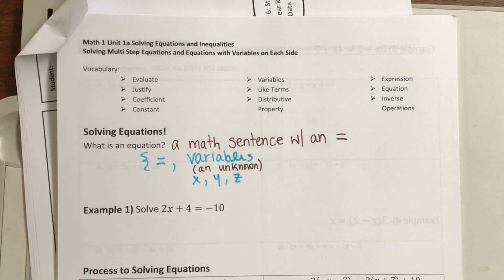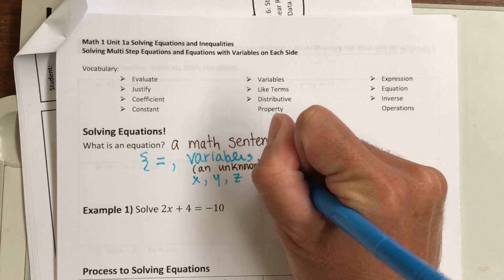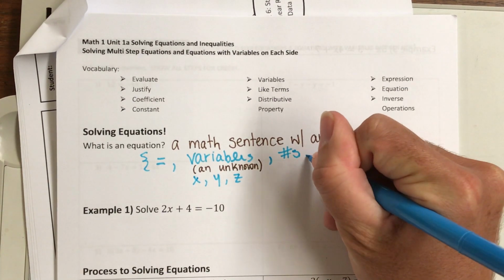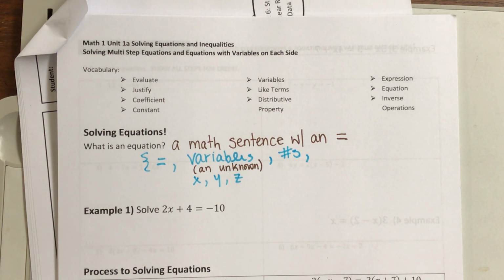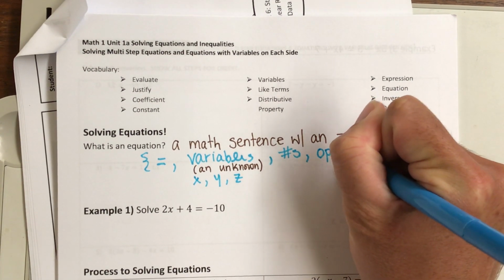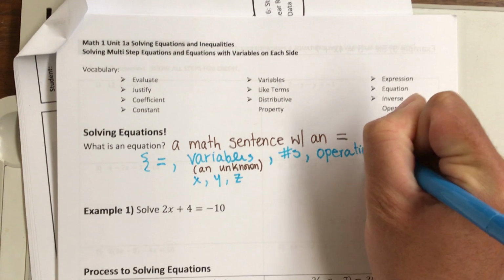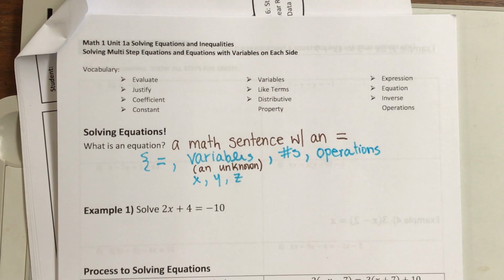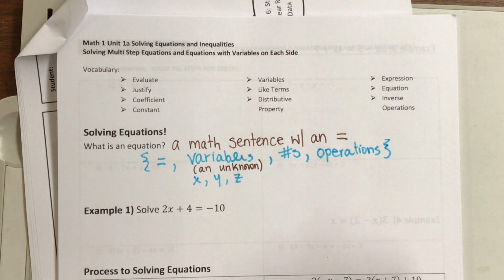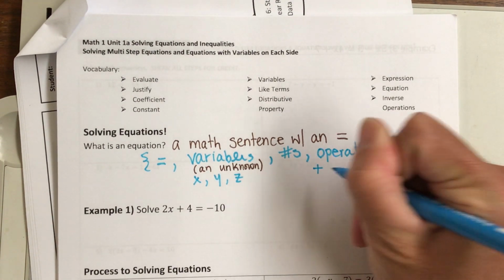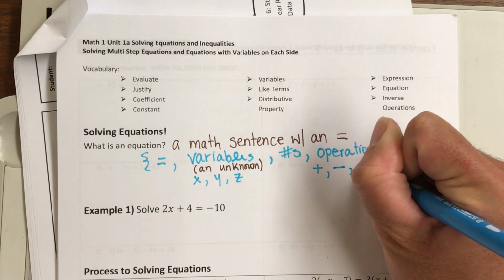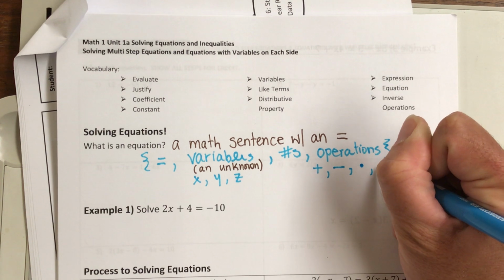But it's more than just an equal and variable. There's also numbers involved, but also we have operations involved. So what are operations? Well, that goes back to the basics of arithmetic. Your operations is addition, subtraction, multiplication, division.